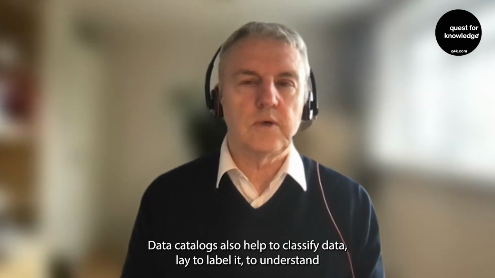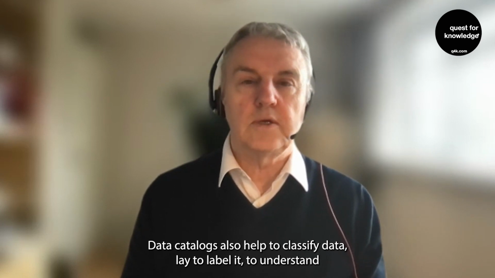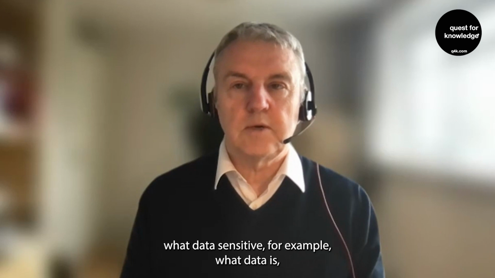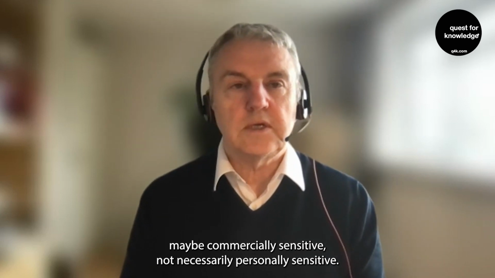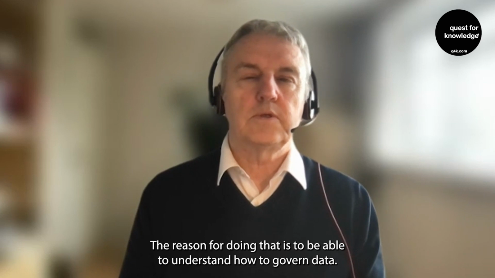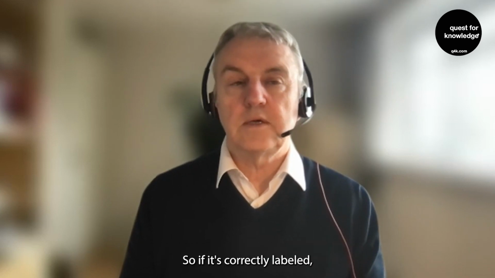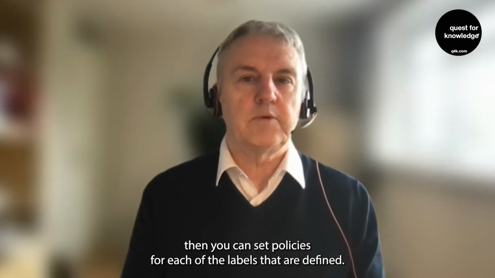Data catalogs also help to classify data, to label it, to understand what data is sensitive, for example, what data is maybe commercially sensitive, not necessarily personally sensitive. The reason for doing that is to be able to understand how to govern data. So if it's correctly labeled, then you can set policies for each of the labels that are defined.